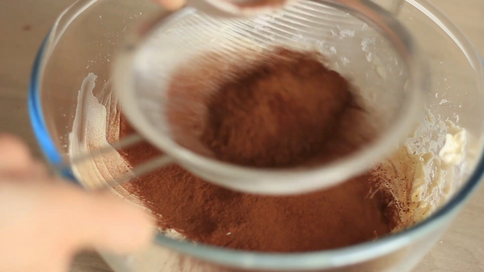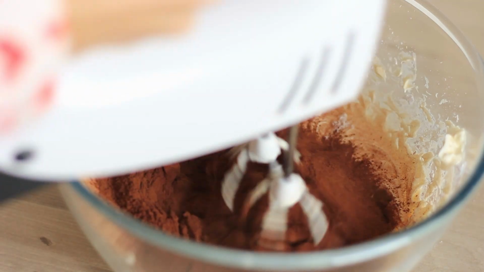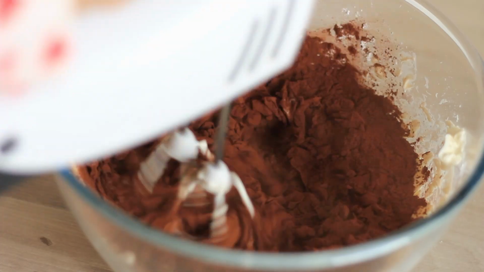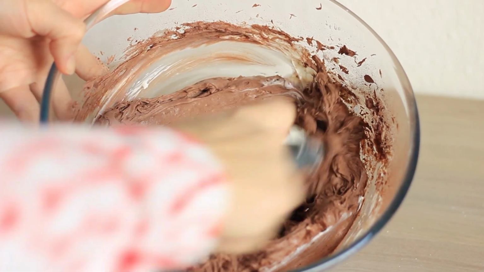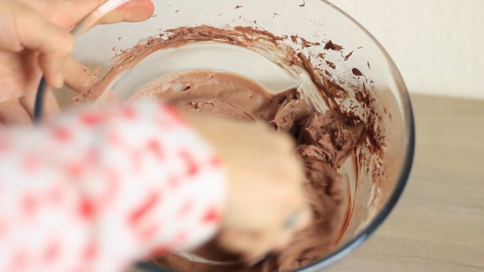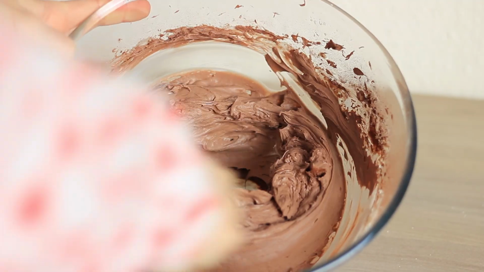Then add in the cocoa powder through a sieve and beat again until everything is combined. What I also like to do is to shortly mix with a spatula, just making sure that everything is combined.